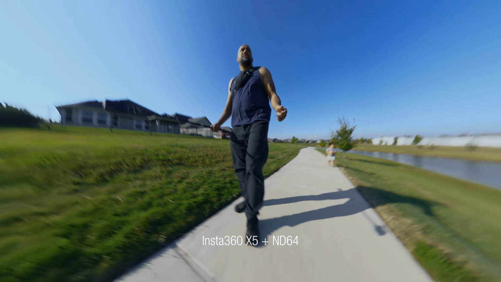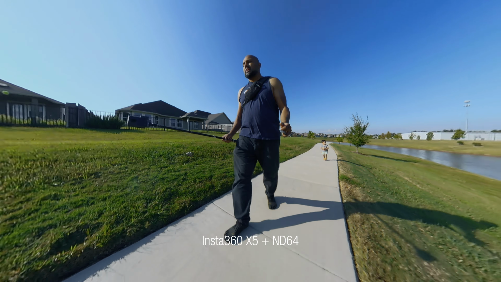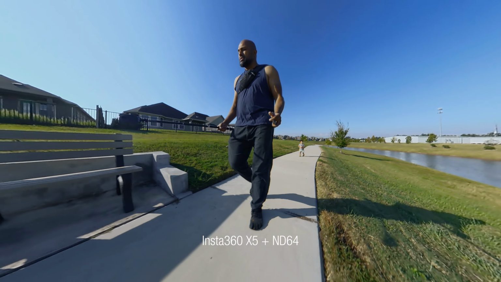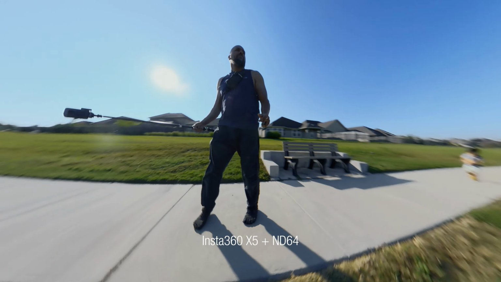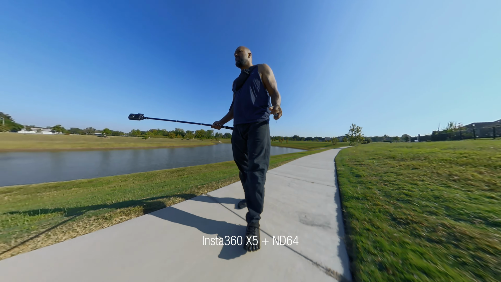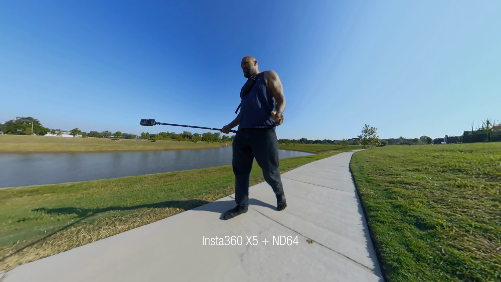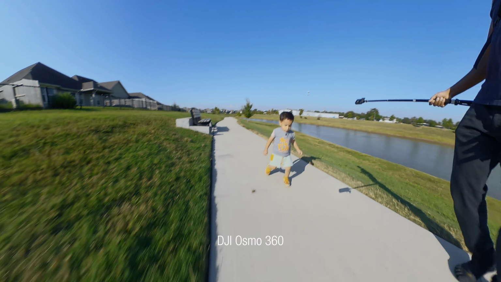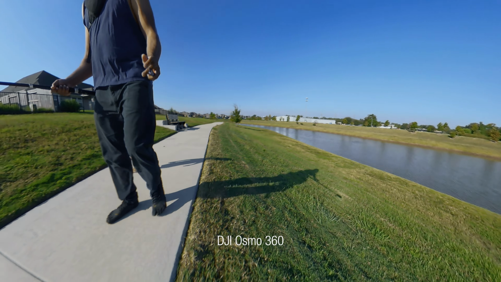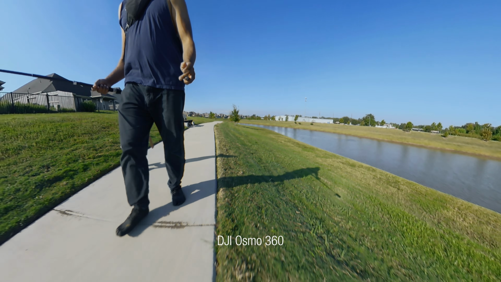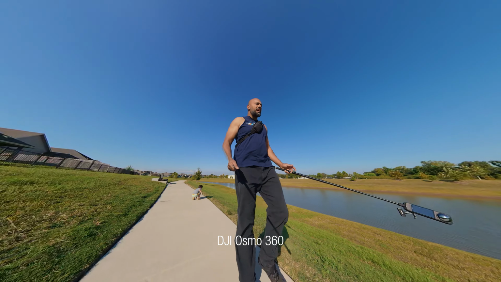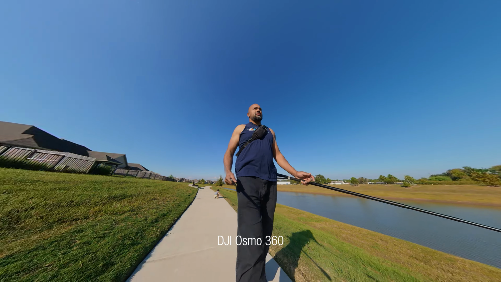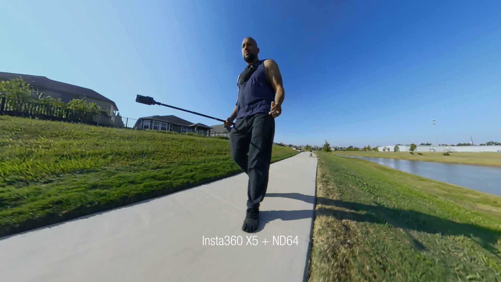Now, there is a downside. The downside is that since the USB port is open, any weather sealing that the 360 might have had is disabled, right? Because the port is open. If you're going to record in the rain, or how it is typically here in Houston, then you're going to want to ensure that your USB port is closed.